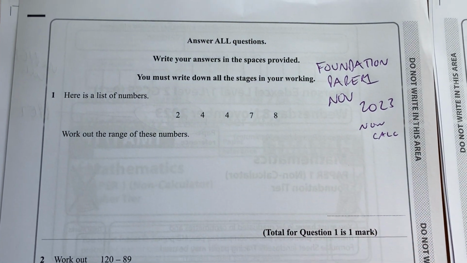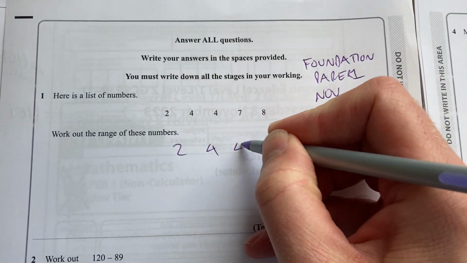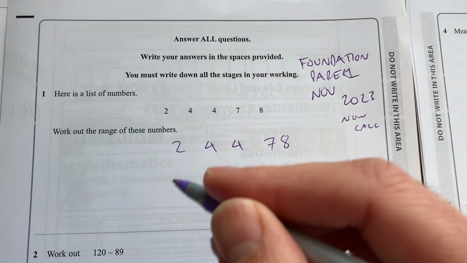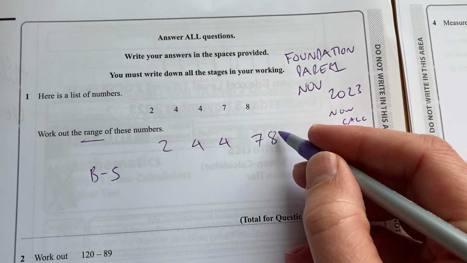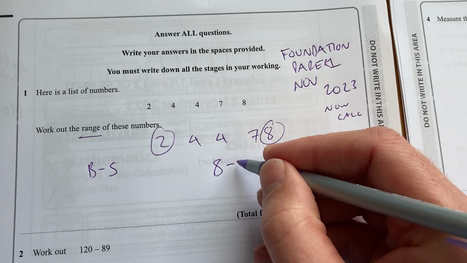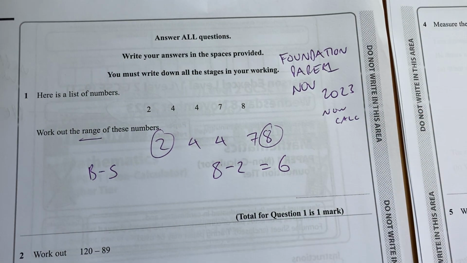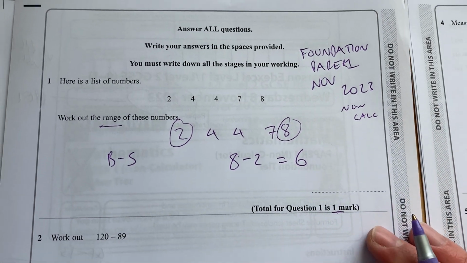So question 1, here's a list of numbers: 2, 4, 4, 7 and 8. We have to work out the range. Range is the biggest minus the smallest. 8 minus 2 is 6 for 1 mark. Try and aim for a mark a minute.